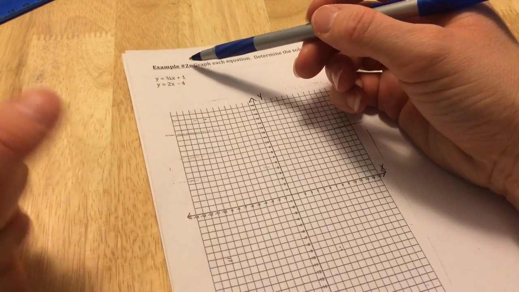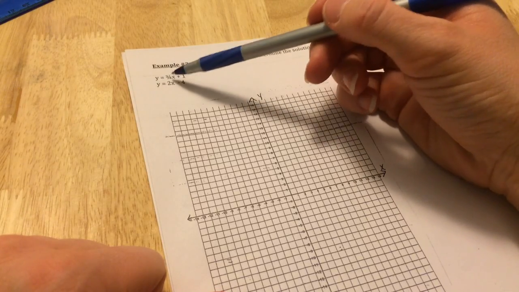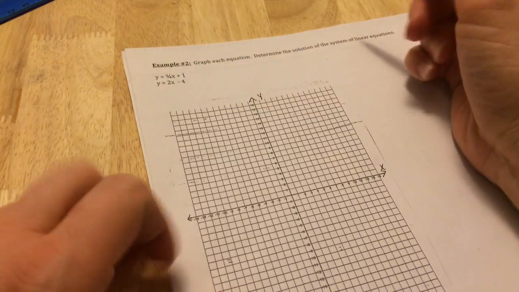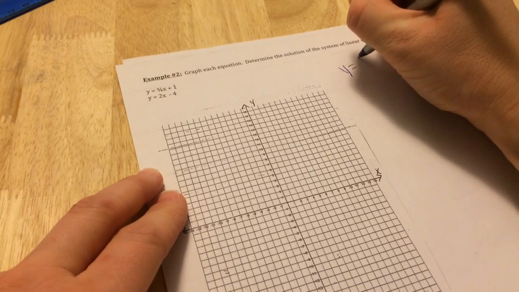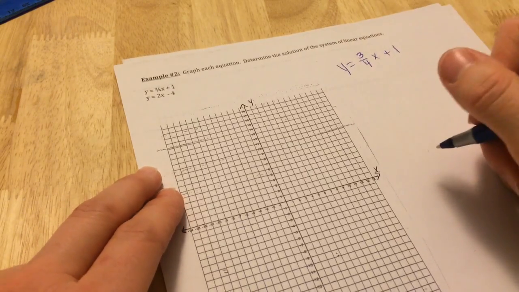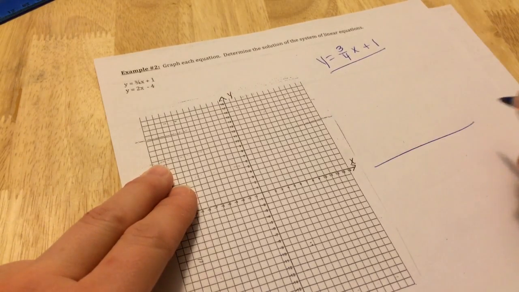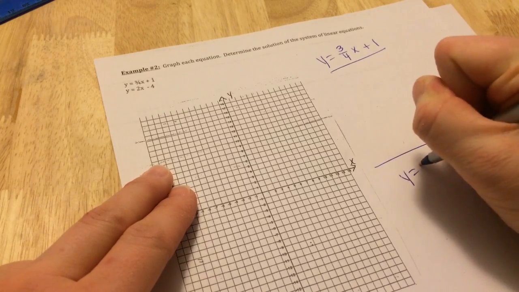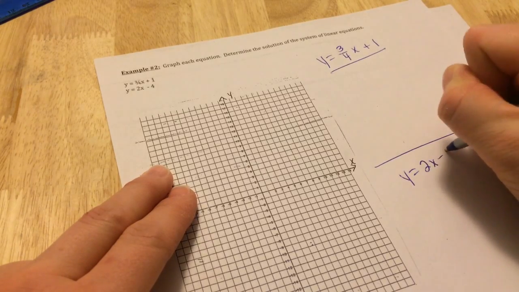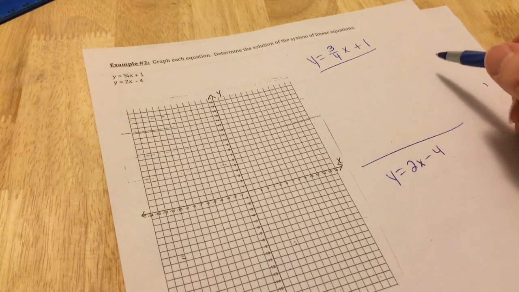So we have our two equations, y equals 3/4 x plus 1, and y equals 2x minus 4. Let's separate the equations. Y equals 3/4 x plus 1 is our first equation we have to graph. And our second equation we have to graph is y equals 2x minus 4. We're going to graph both equations.